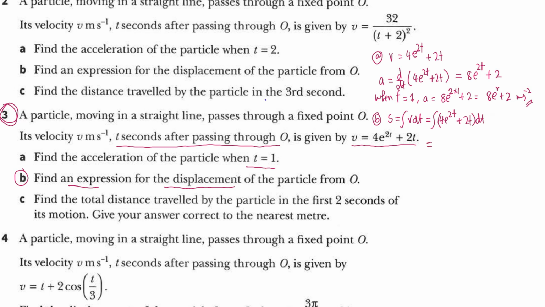For the coefficient of t, now we need to divide because it's integration, 4 by 2 e^(2t). Then 2t² divided by 2, because we add 1 to the power. Then plus c, we have to write the integration constant. Then the final expression, you can write s equals 2e^(2t) plus t² plus c. So we have to find out now the value of c.